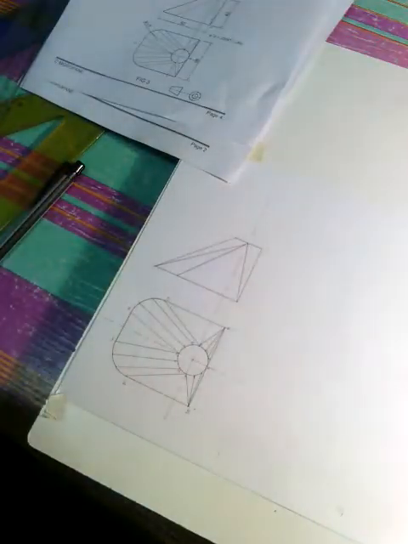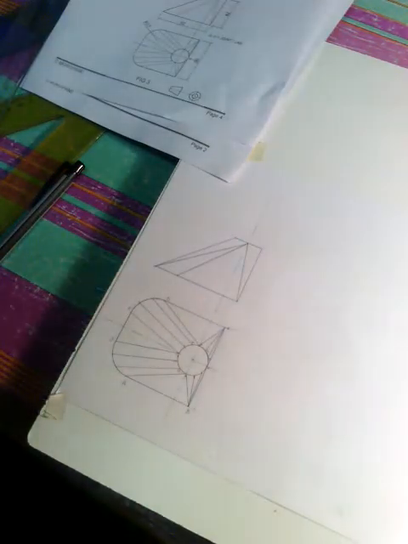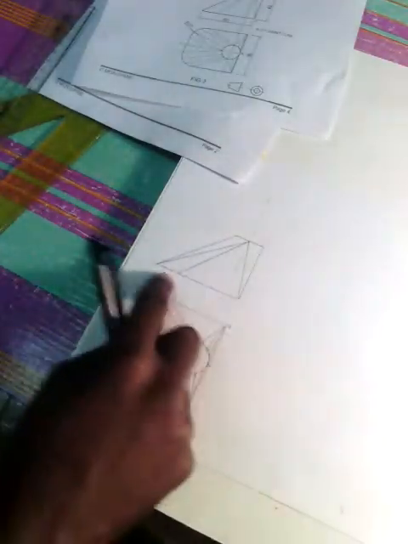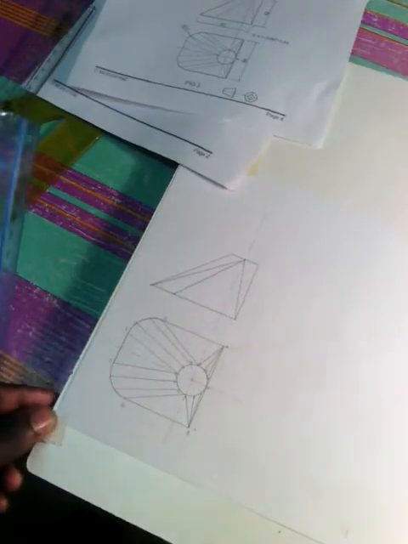This is orthographic projection. Here we go, stop like there, like there. And then from there, you take this line vertically up. Once it touches the bottom part of your front view, you stop there.